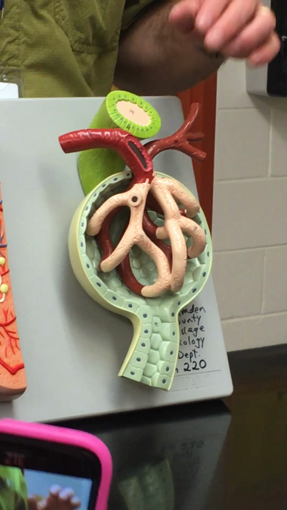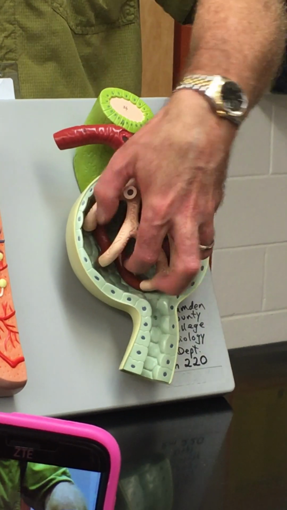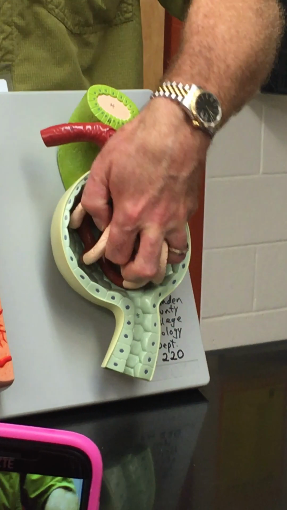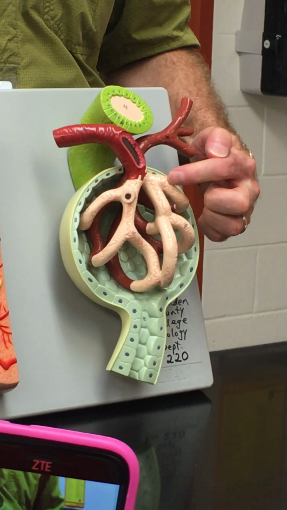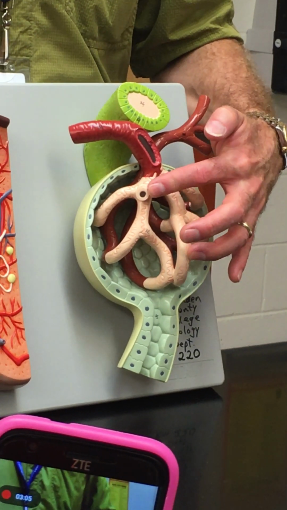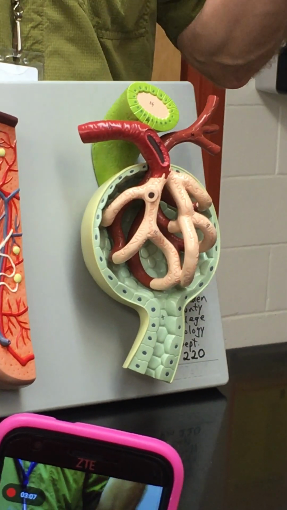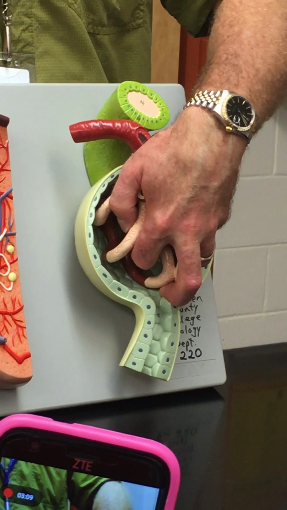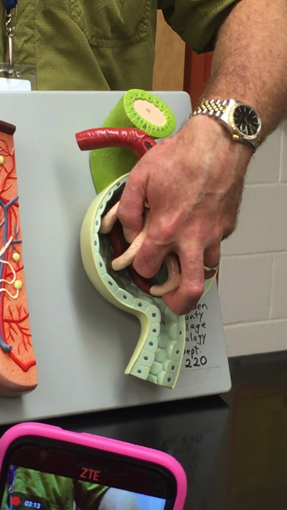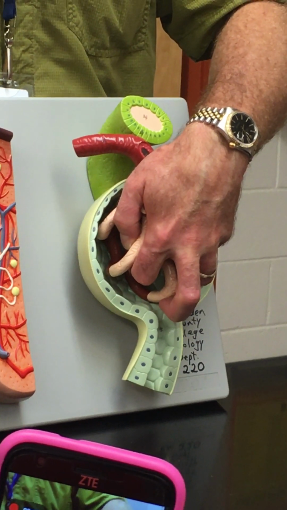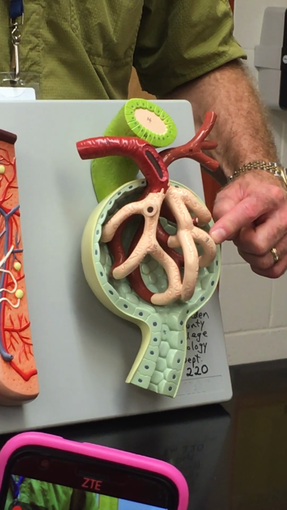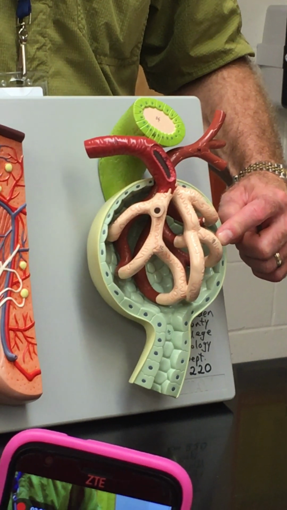I'll start with the basics. This whole thing that I'm grabbing with my hand is the glomerulus. All of these tubes right here are the glomerulus. Just the white part, or the off-white part, are podocytes. So if I say, name this entire structure, glomerulus. List a function that occurs there, filtration. Name the specific cell type, I want podocyte. Everybody okay?